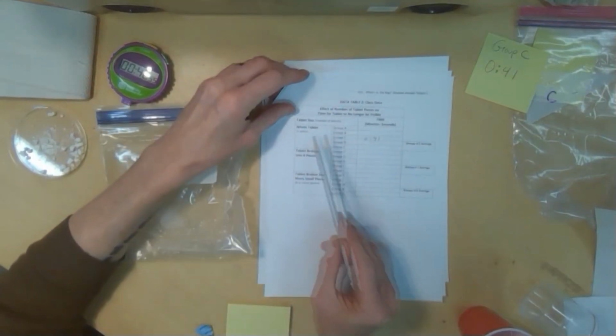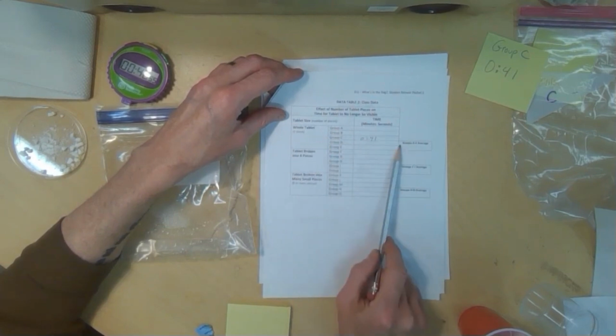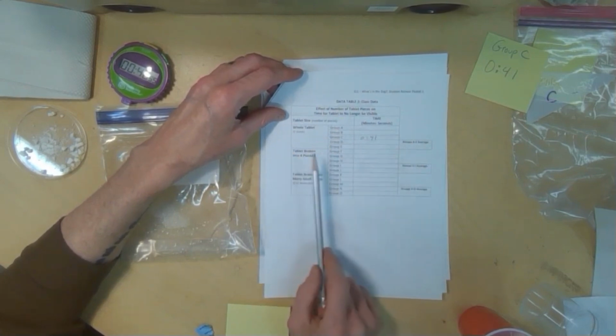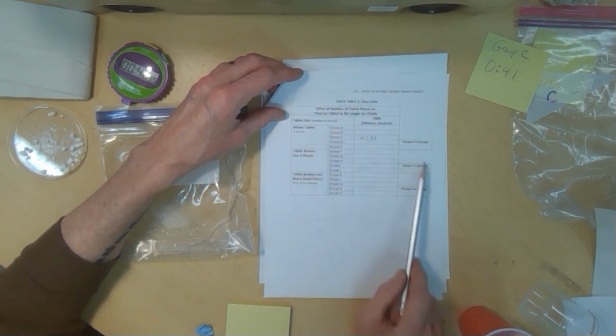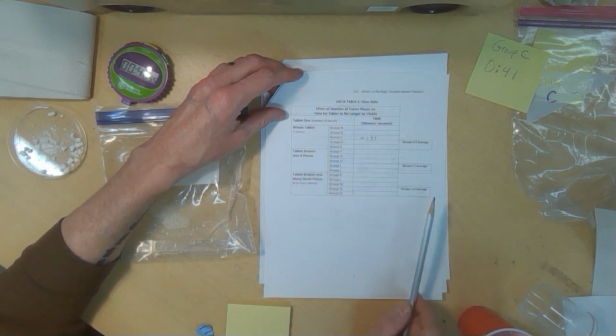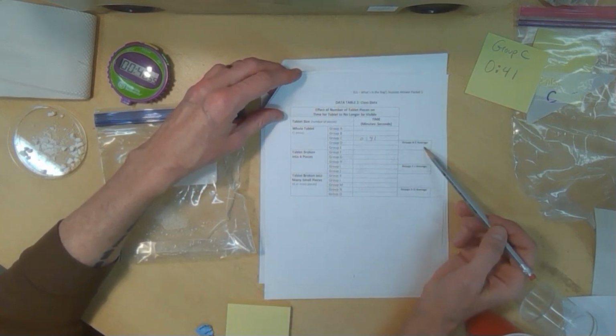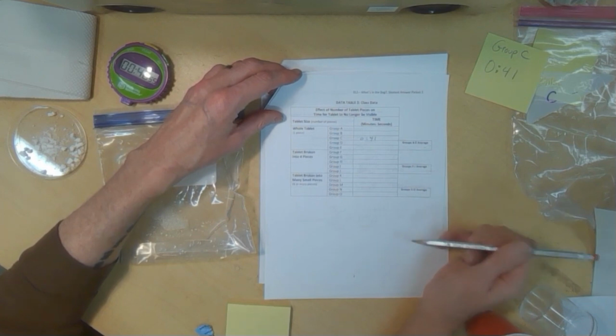You're going to look here and say, okay, the whole tablet, all of the groups that did that, what was their average time? The tablet broken into 4 pieces, what was their average time? And the ones that did many small pieces, what was their average time? So what you're looking to see is, did it make a difference? Like, did this one dissolve faster? Did this one dissolve faster? Did this one dissolve faster?